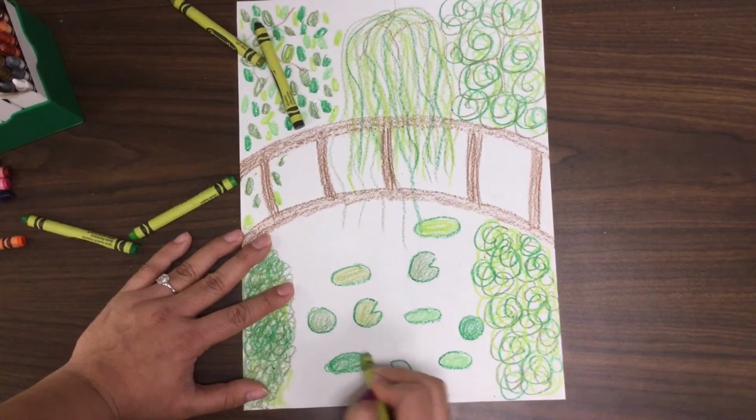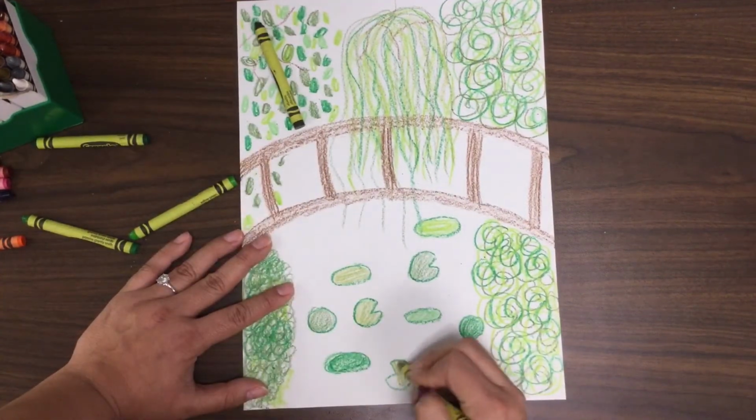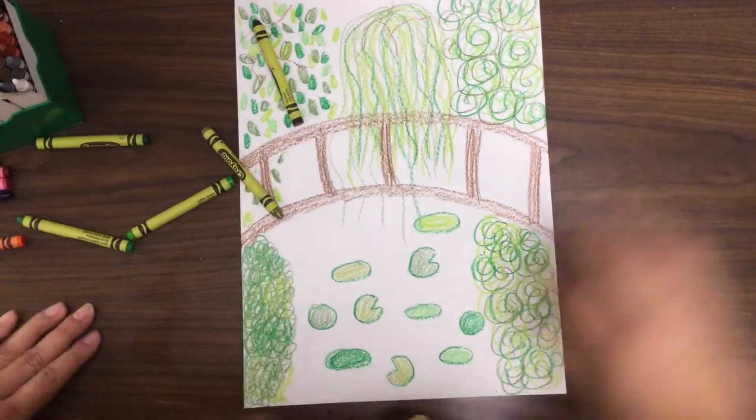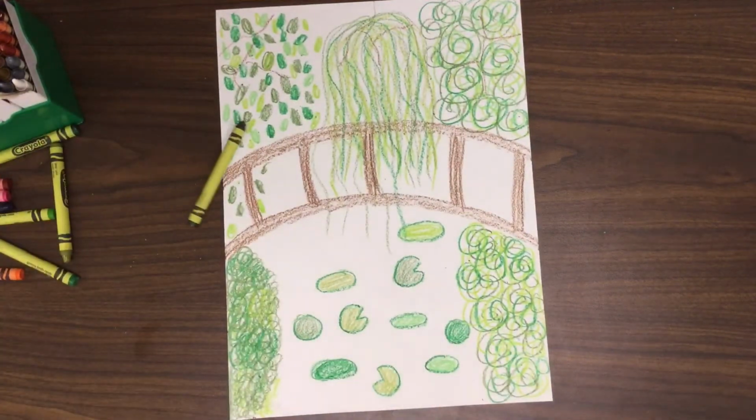Oh, I got a little out of the line there. That's okay, though. I'll fix it. Again, it doesn't have to be perfect. I mean, the Impressionists were very quick and fast, and they made their paintings and their drawings super quick. They wanted people to see it in the moment. It was okay if it wasn't super perfect.